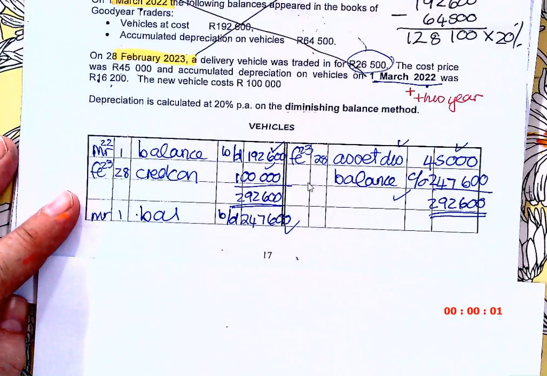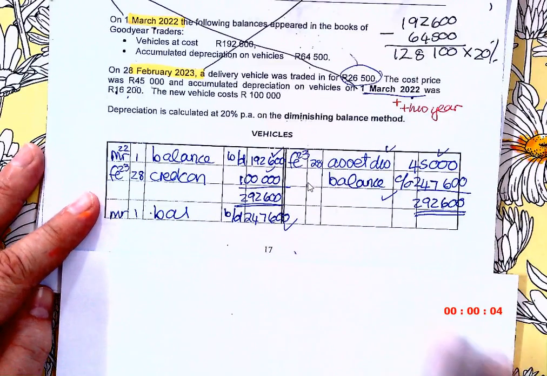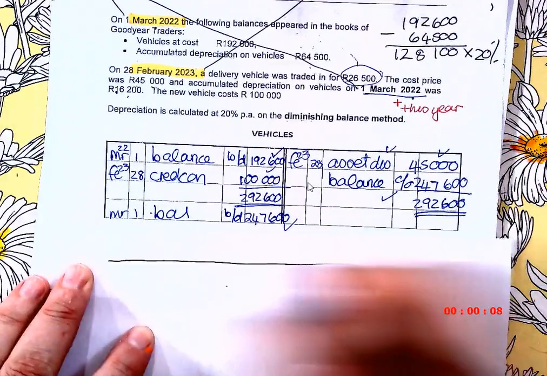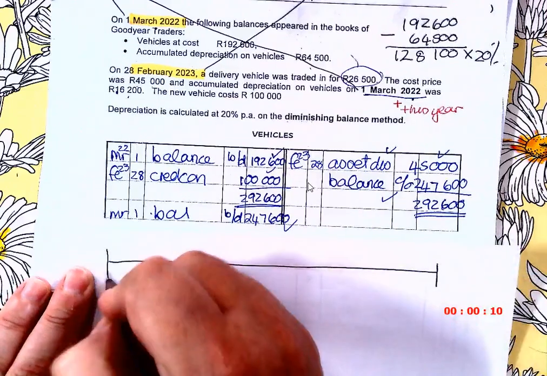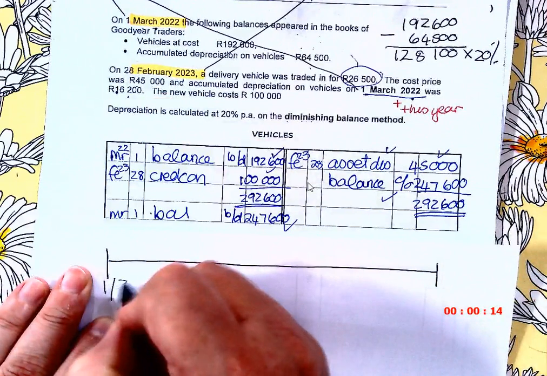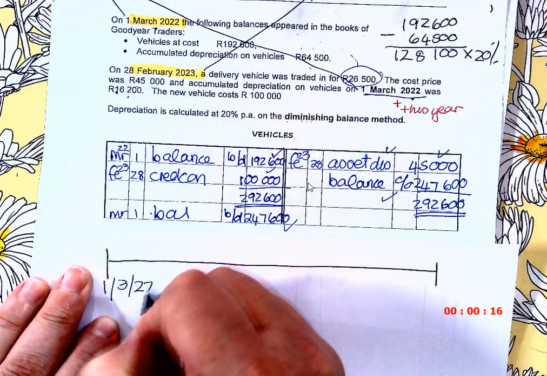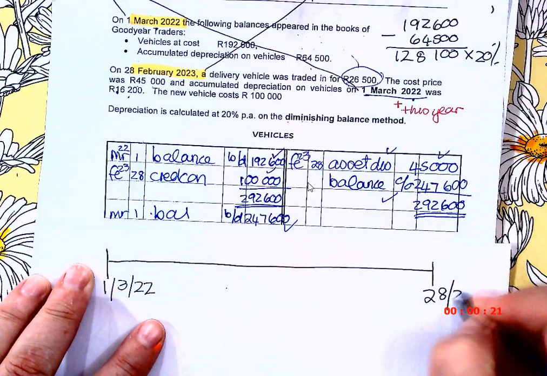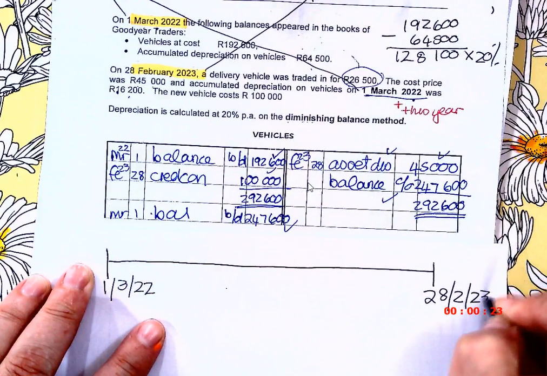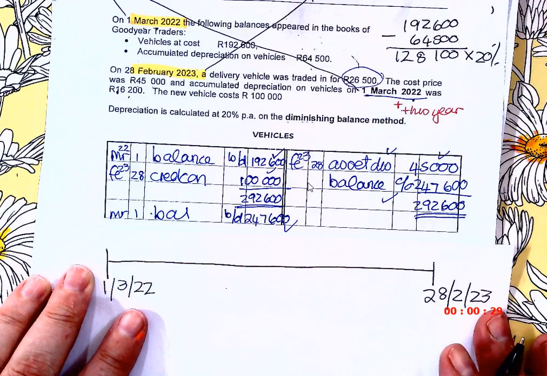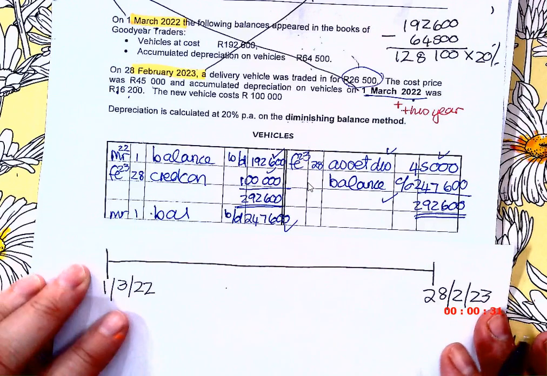I want to do the asset disposal with you. Now before I start, I want to draw you a picture. The picture is my year starts 1st of March. Everybody shop, that's my year. Okay, now let's go look.